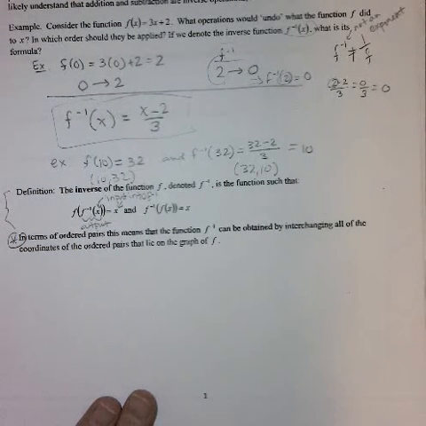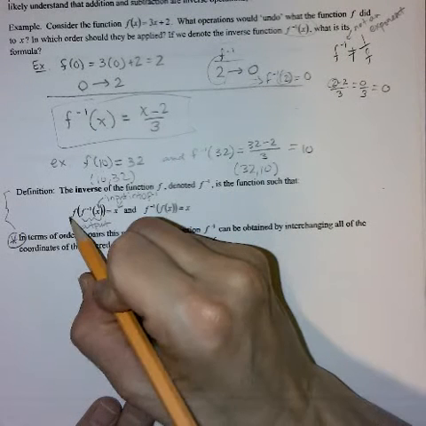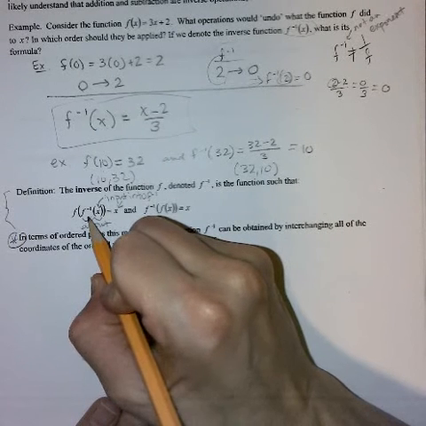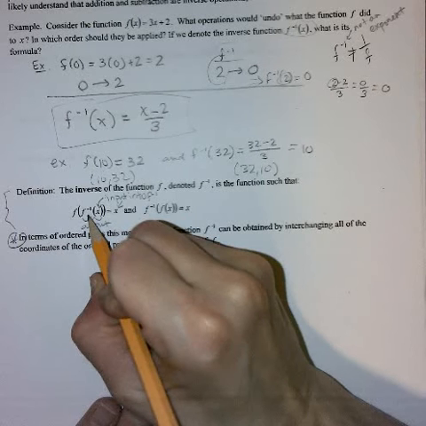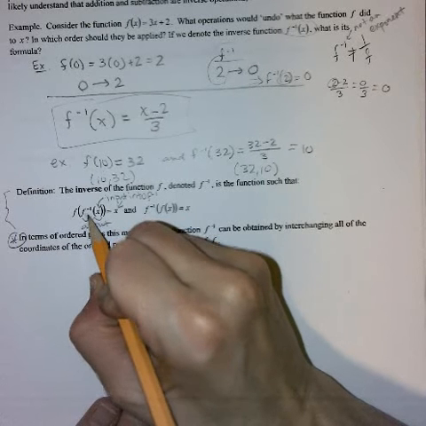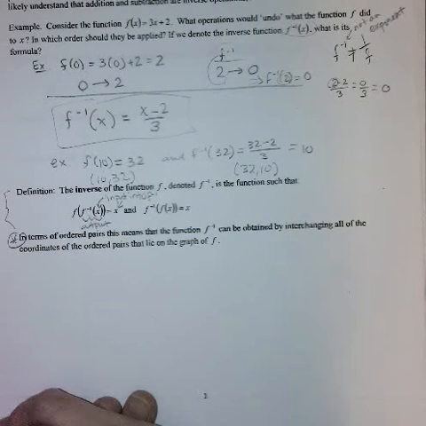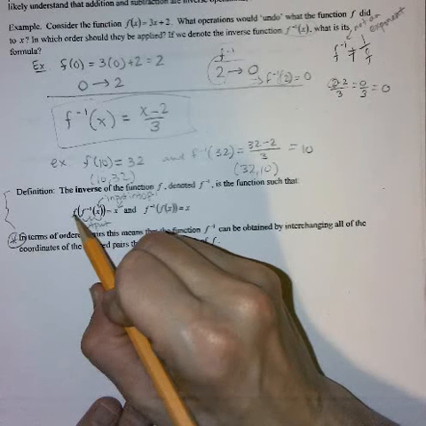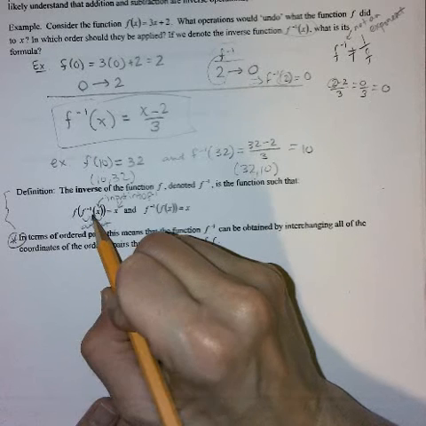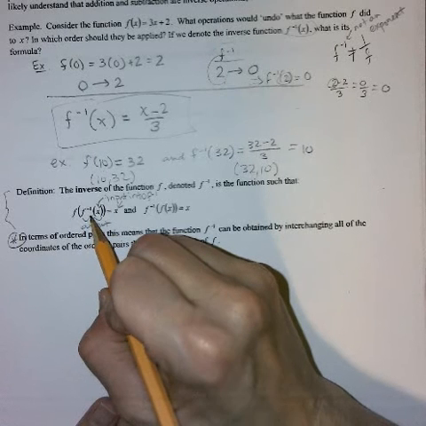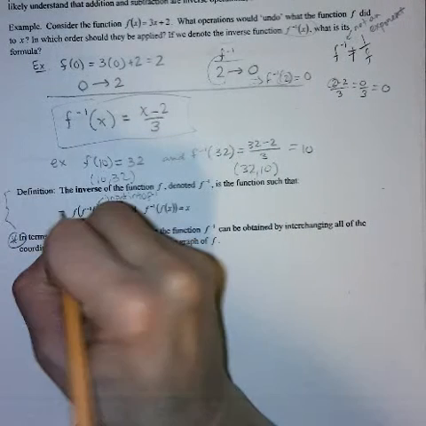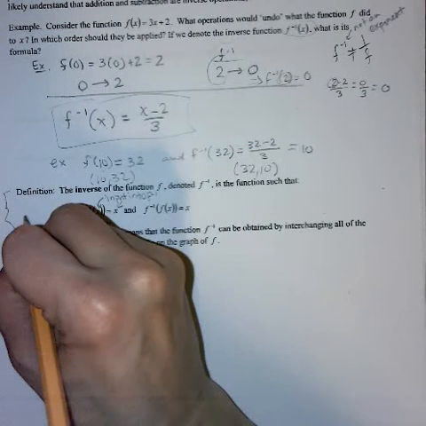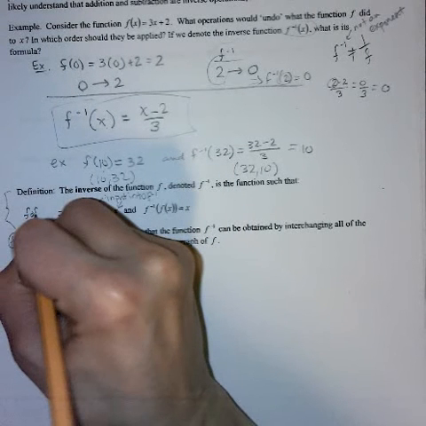So notice this is just f undoing f inverse. So f actually undoes f inverse, and f is the inverse of f inverse. Notice this is composition, so we could also write this f composed with f inverse at x.